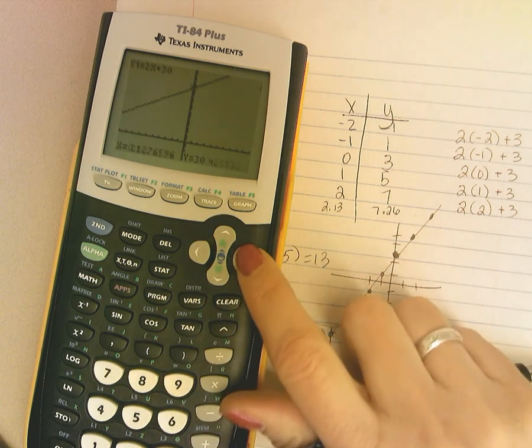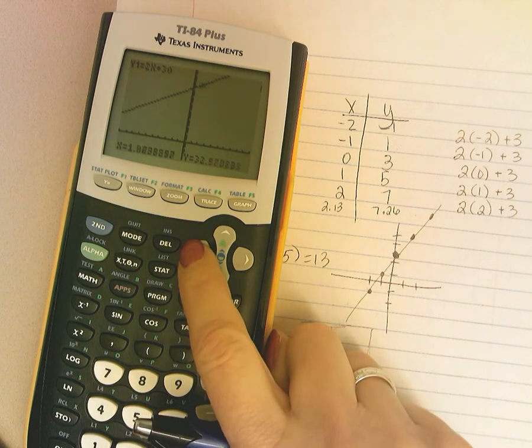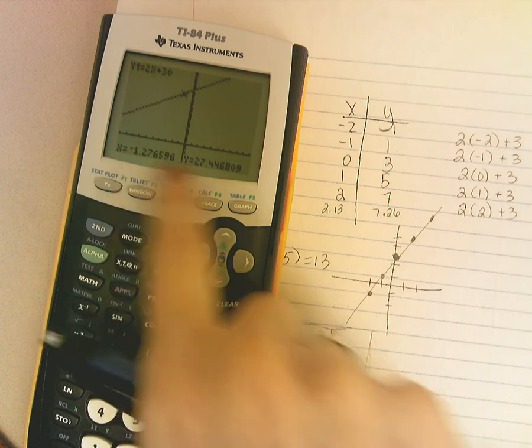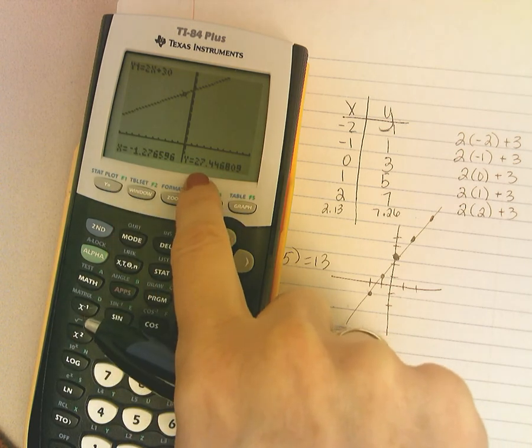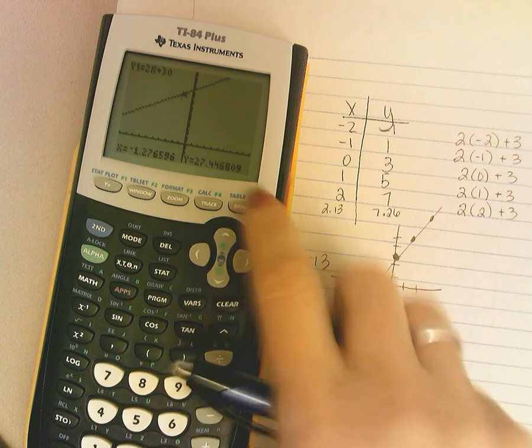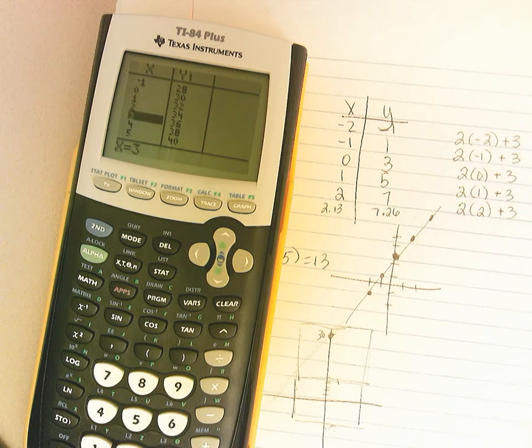Again, I can trace it and look at all my values. For instance, when x is -1.8, y is 27. Good. My table's still the same, just FYI. I can see what my x and y values are on my table.